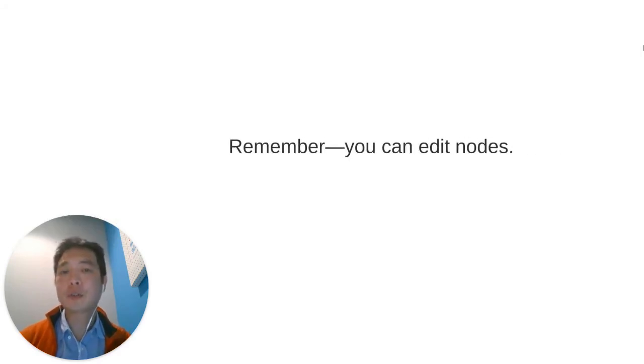Now, it's useful to remember that you can change nodes. You create a node, it's problematic, you can fix it. And if you're working with a group of builders, the group can look at all the nodes together and identify the problematic nodes and change how they're worded to minimize ambiguity.